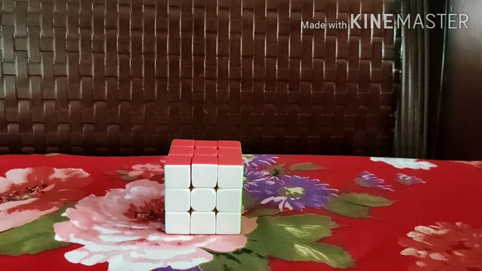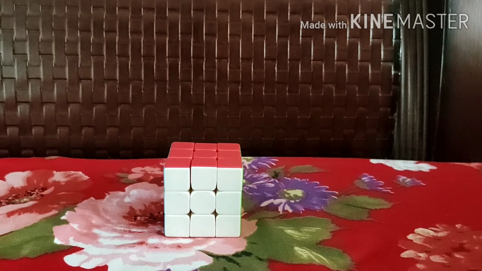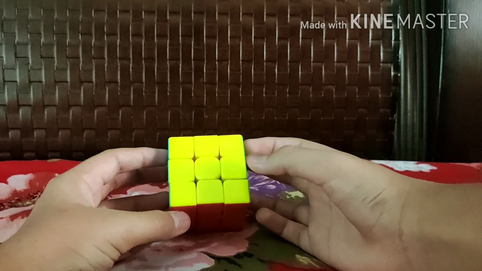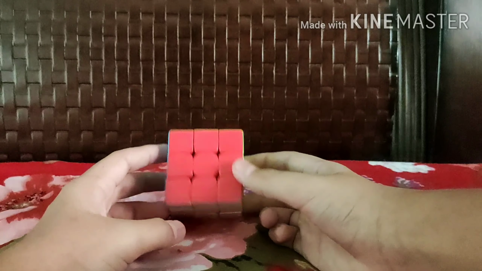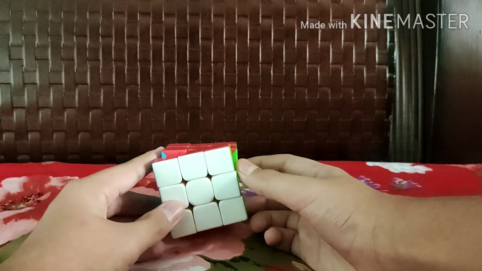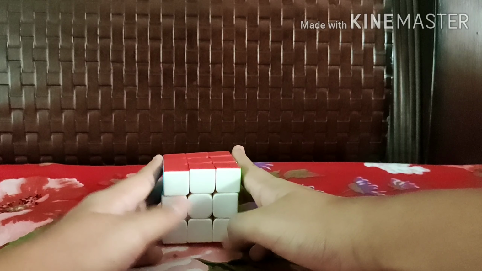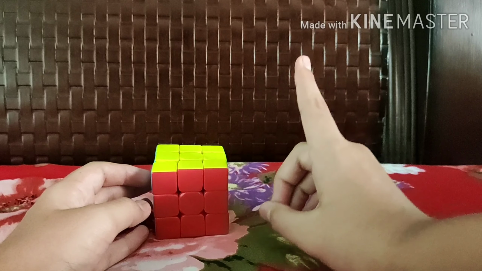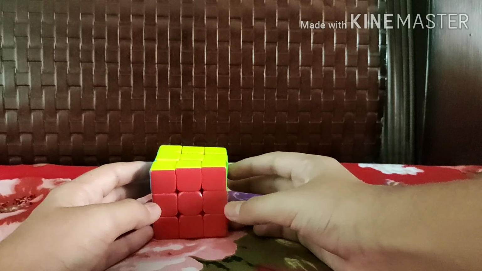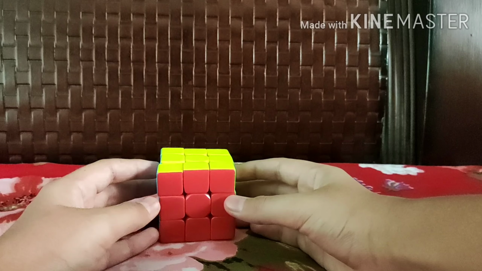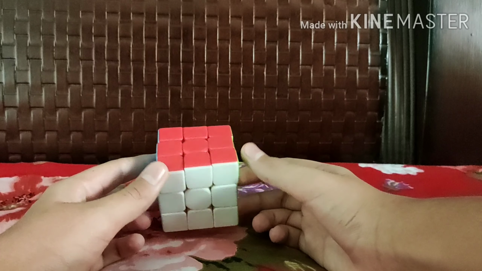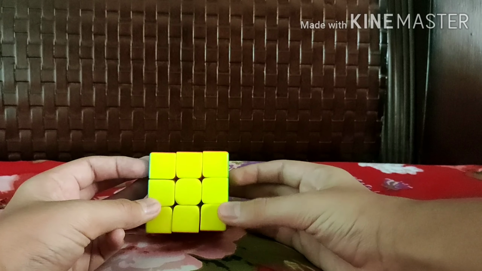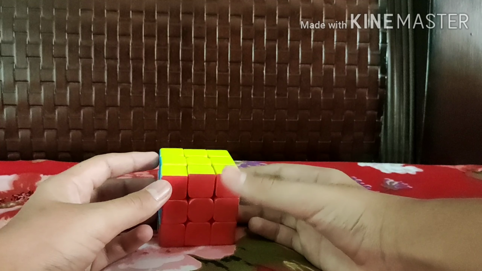F2L basically means first two layers. When you do the cross, which is the daisy cross in the beginner's method, you get all the white edge pieces on the top and then you turn them 2 times down to form the cross. That was a really time consuming method, so I had a solution for that, which was the advanced cross. If you want to see it, you can click on the link and watch the video of the advanced cross. That was a solution to the daisy cross, and it was a really time saving method, whereas the daisy cross was a really time consuming method.